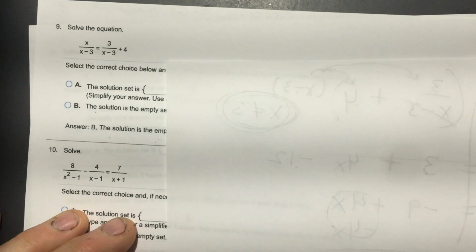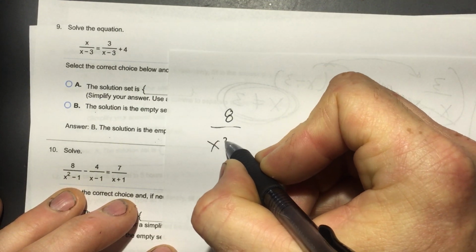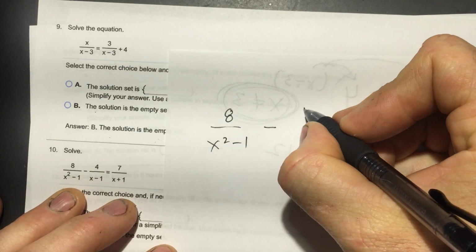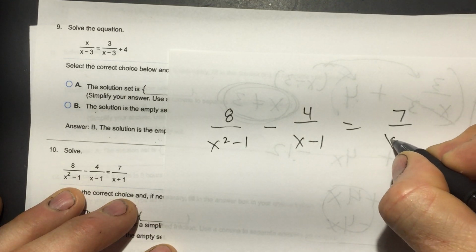All right, here's another one. Let's do this one. We've got 8 over x squared minus 1 minus 4 over x minus 1 equals 7 over x plus 1.